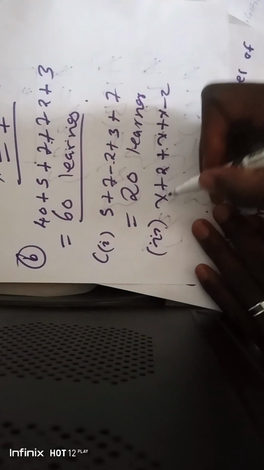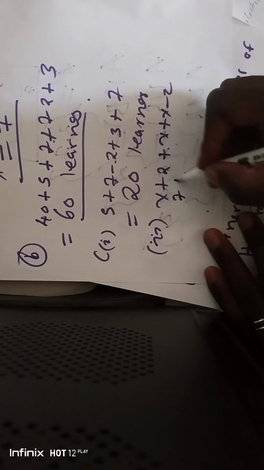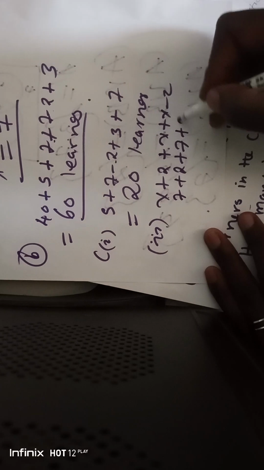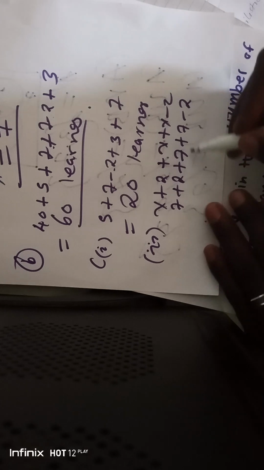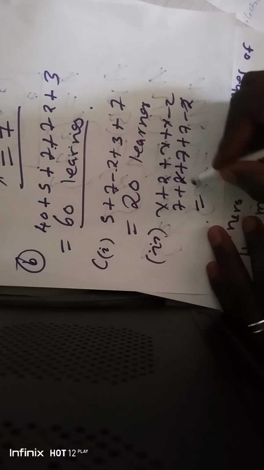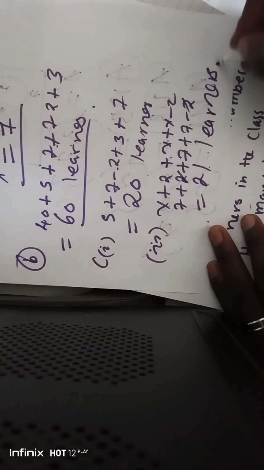So go and simplify this. Remember, our x is 7. So 7 plus 2 plus 7 plus 7 minus 2. You see that this one goes, 7, 7, 7 is just 21 learners. Okay, we're done. So this is how this question is supposed to be answered.